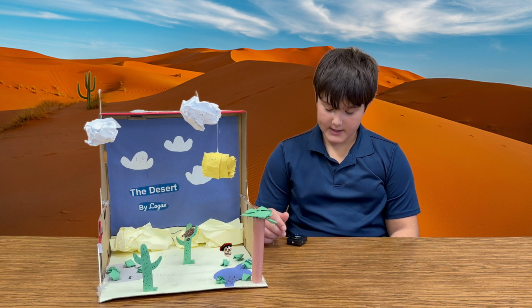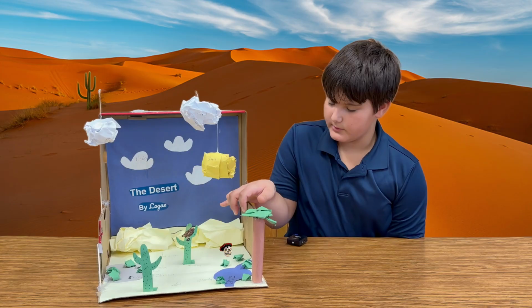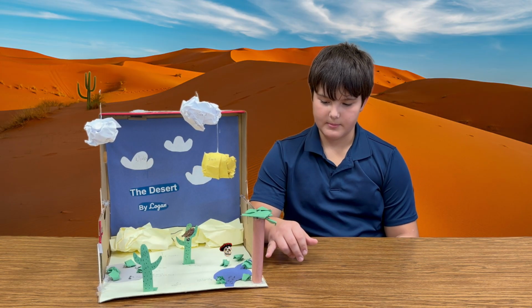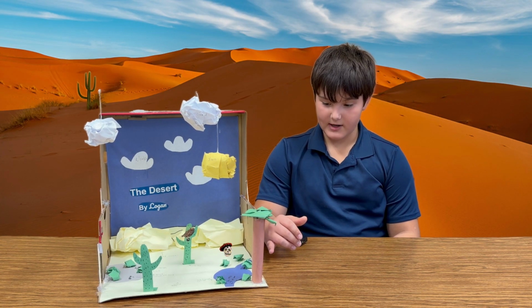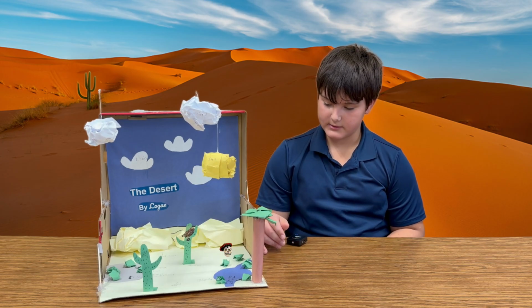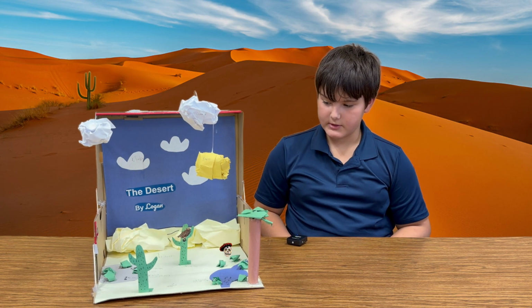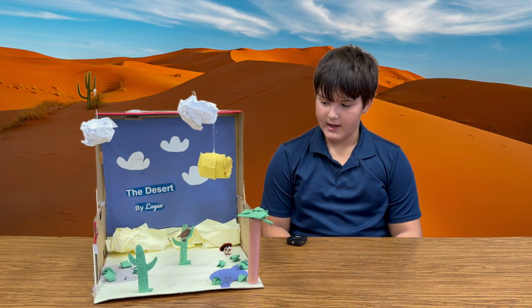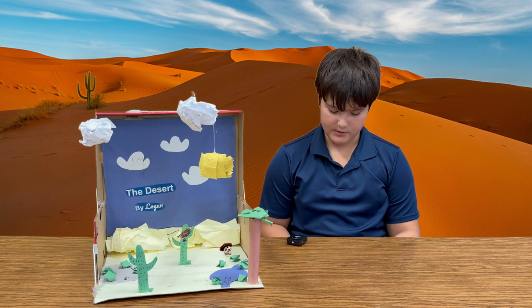Three landforms in the deserts are sand dunes, which are like big piles of sand. There's oases, which are pretty much where natural springs are, with vegetation and plants. And then there's also desert pavements, which is pretty much a lot of little rocks that provide shelter for plants' roots and animals that burrow in the ground.